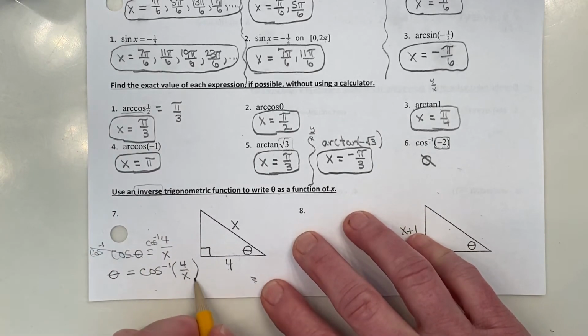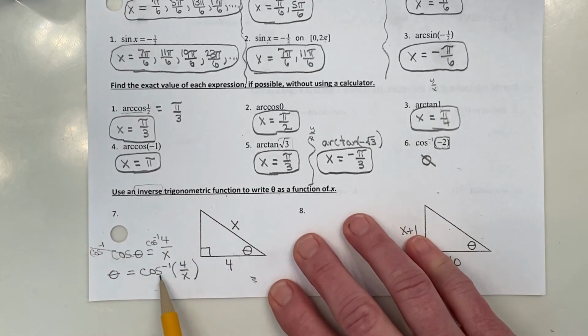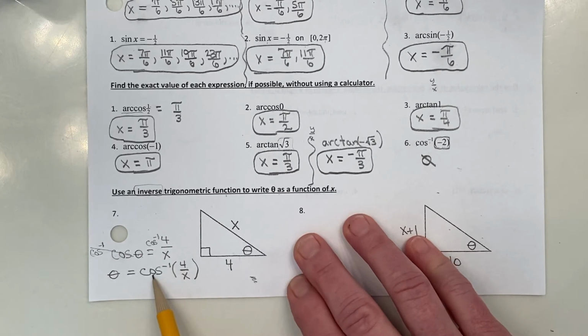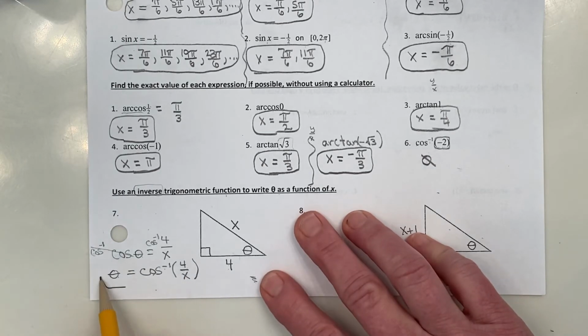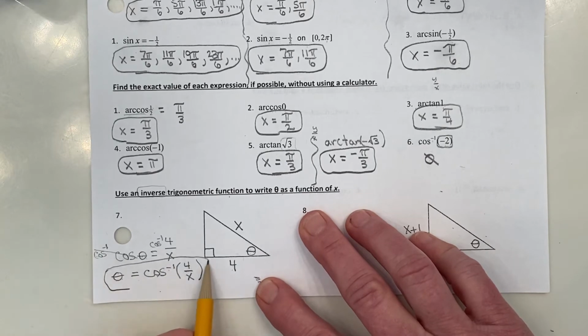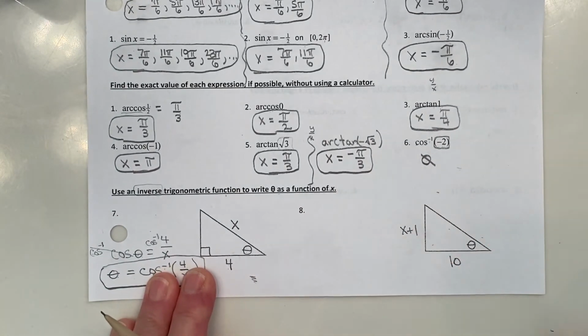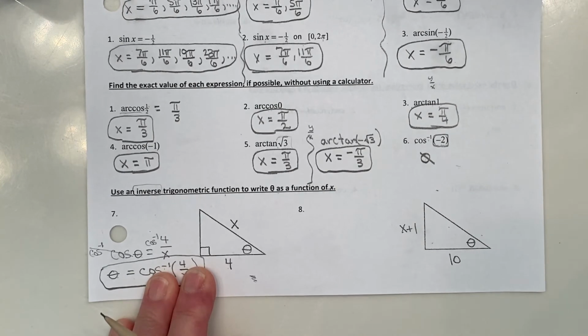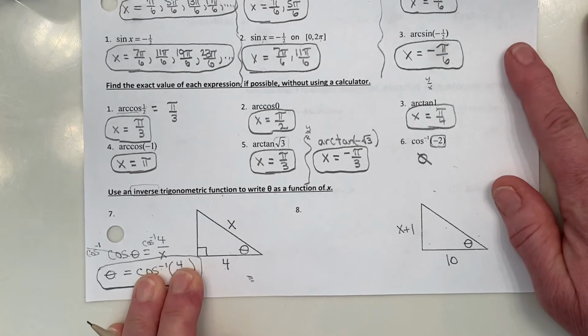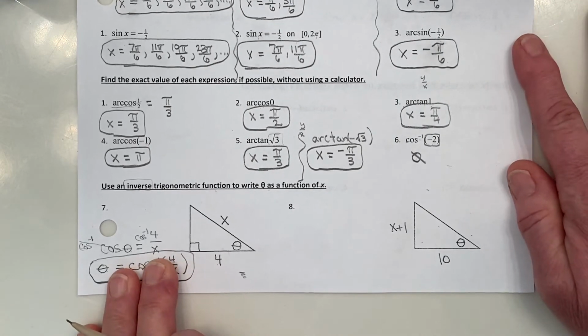So let me go back to the directions. Did I use an inverse trig function? I did, because of this notation, to write theta here as a function of x. Do I have an equation with theta equals the inverse trig function? Yes, I do. So practice number 8: using the correct regular trig function to set up a trig expression for theta, and then bring in the appropriate arc function.